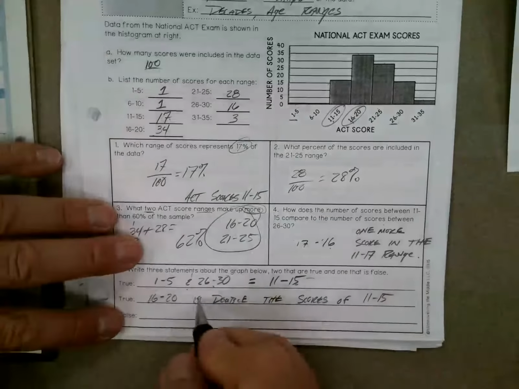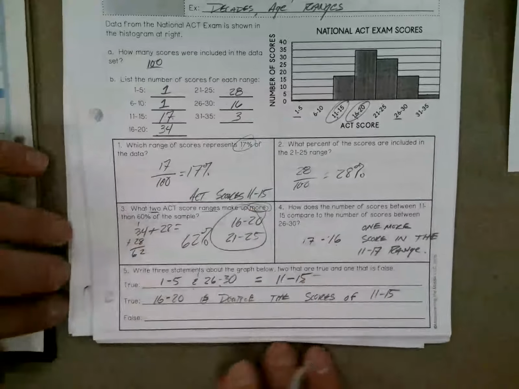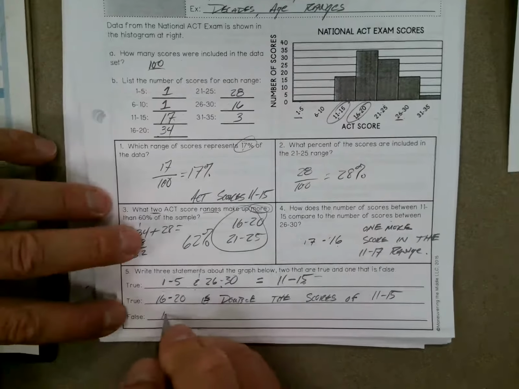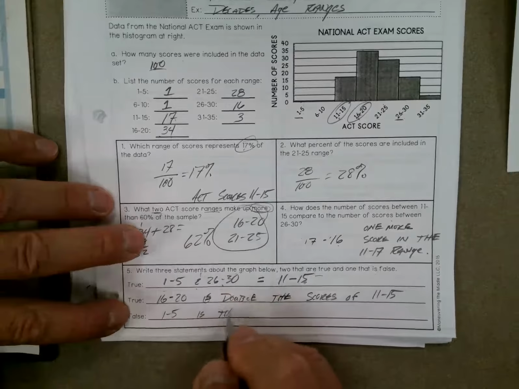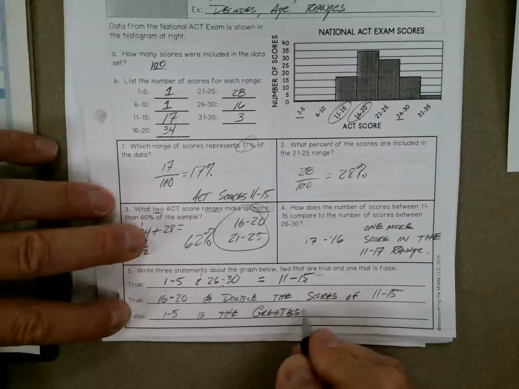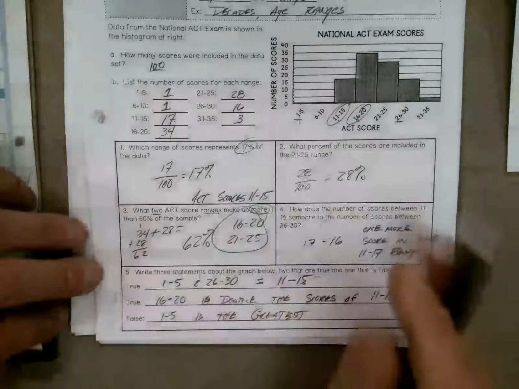The answers are going to vary here. You can come up with whatever you want, right? What's a false statement? I don't know, 1 through 5 is the greatest, because it's not. It's the smallest bar. Okay?